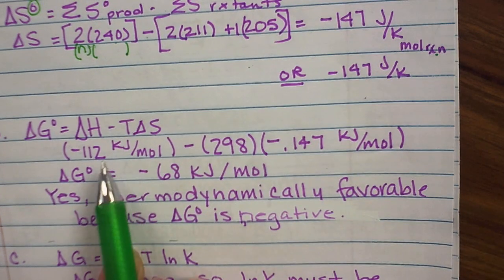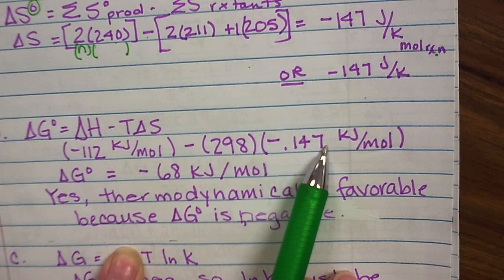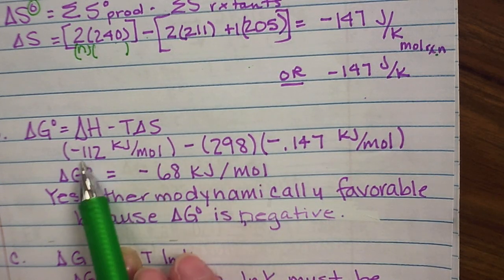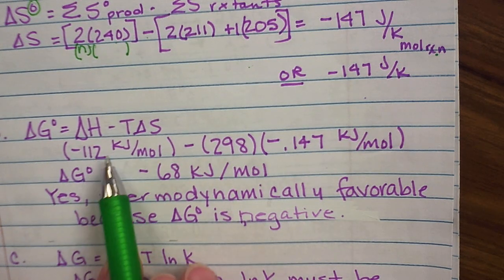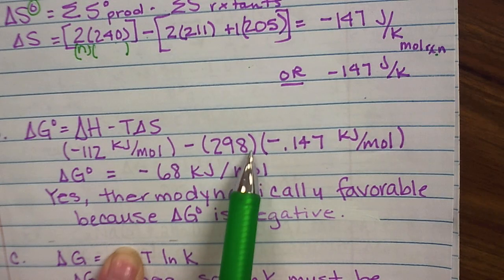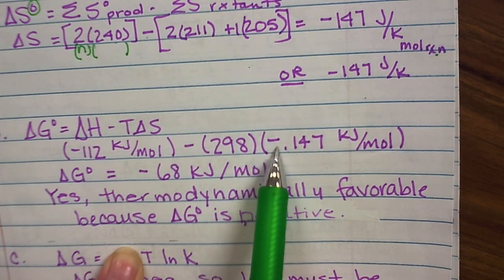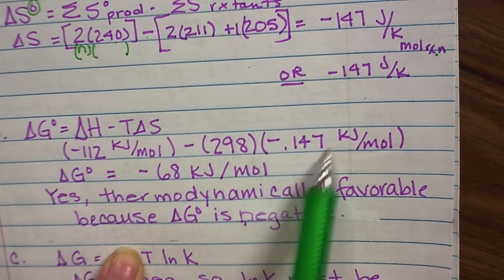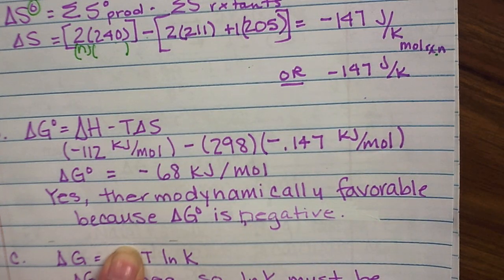All right, so you would need to show this setup. You don't have to show your calculation, but you need to show negative 12 kilojoules per mole minus 298, you don't have to show the Kelvin, but times negative 0.147 kilojoules per mole. Questions?